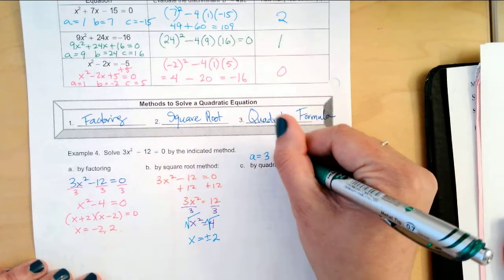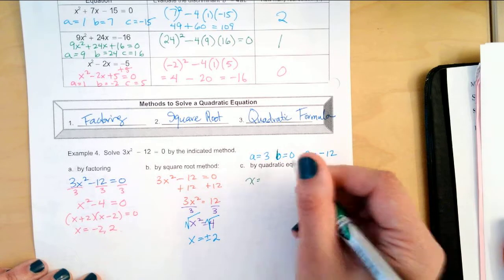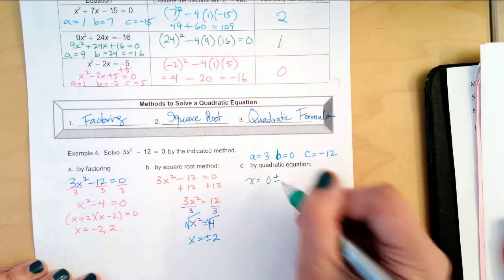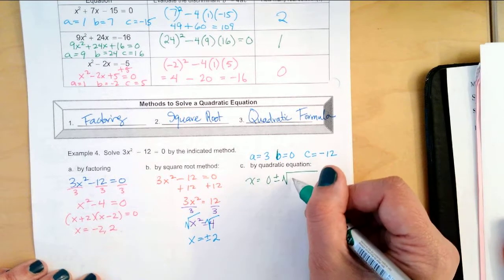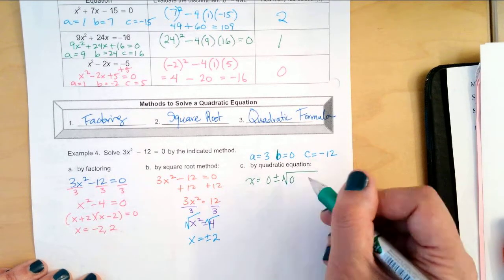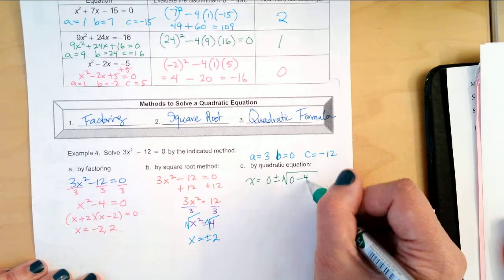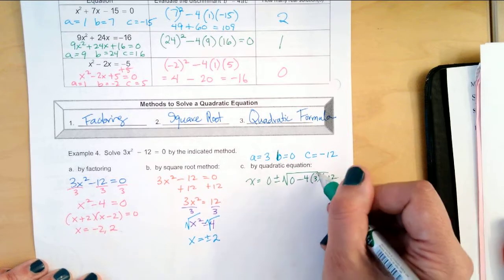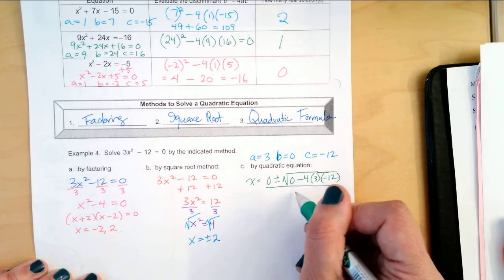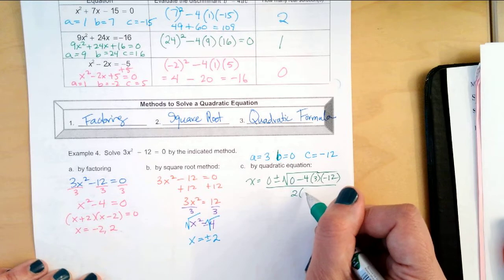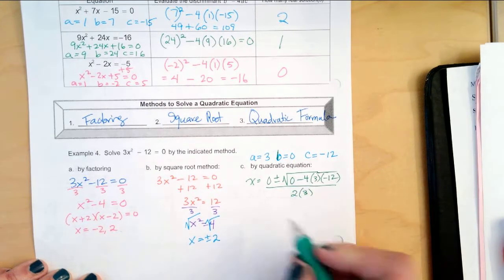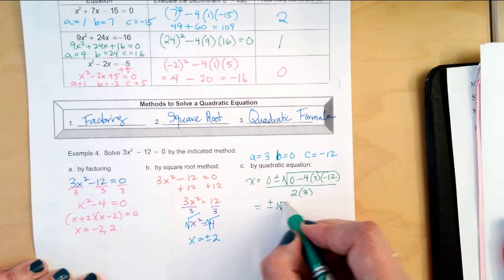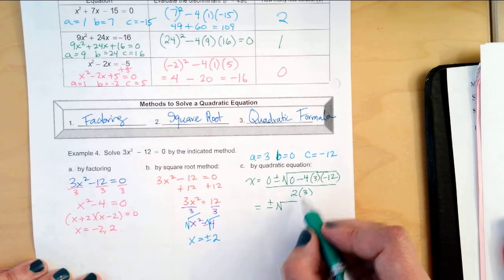So if that's b right there, I have x equals negative b, 0, plus or minus the square root of b squared, 0, minus 4 times a times c, all over 2 times a, 2 times 3. Good. So this is easy to simplify. Plus or minus the square root.